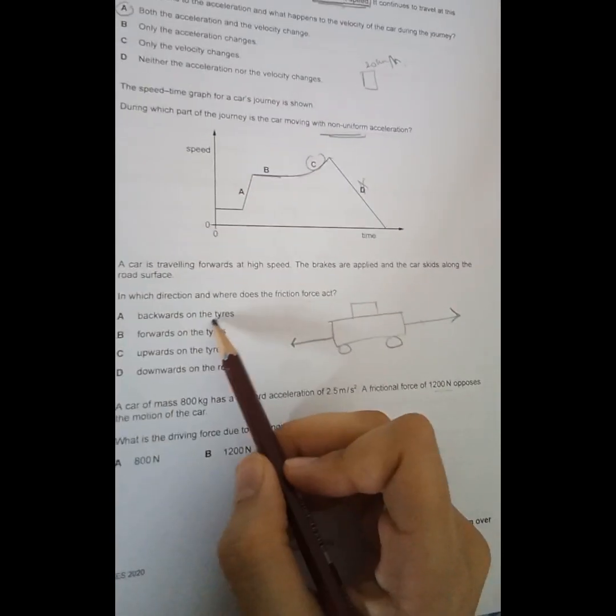So we know friction always opposes the motion of any object. So if I have a car here, and it's moving in this direction, then the friction will be in this direction, because friction is an opposing force that always has to act in the opposite direction to that in which it is moving. So it has to be backwards on the tire.